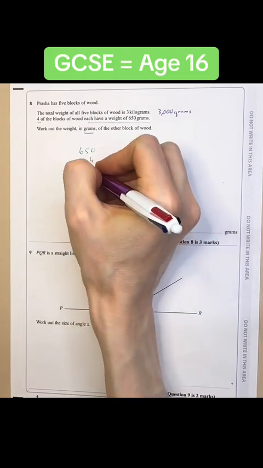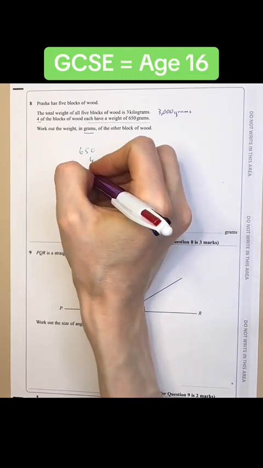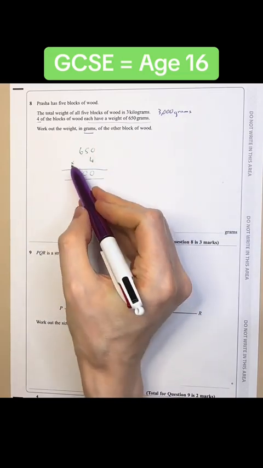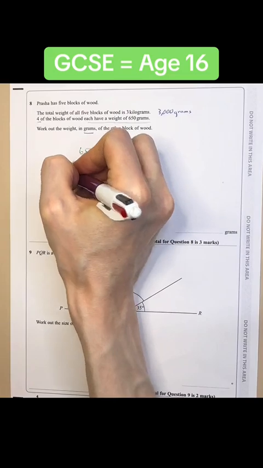4 times 0 is 0. 4 times 5 is 20, so 0 down, carry the 2. And 4 times 6 is 24. Add the 2 I carried gives us 26.